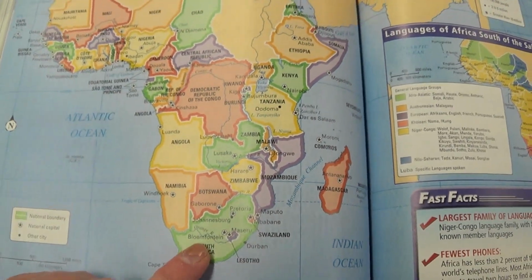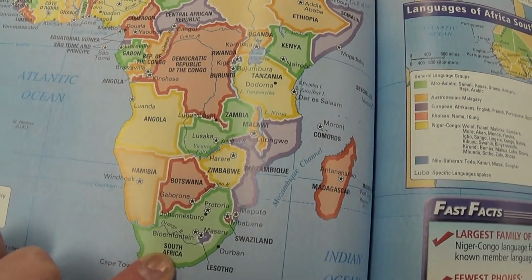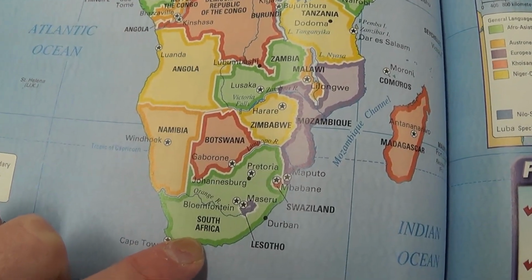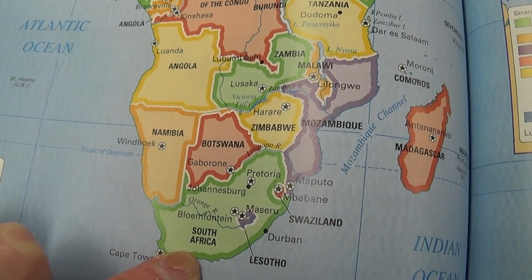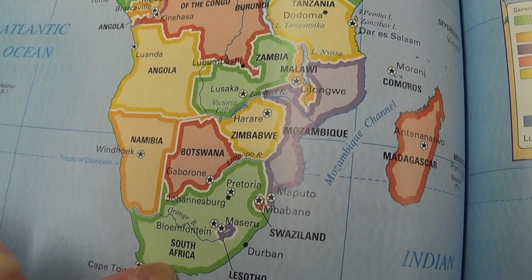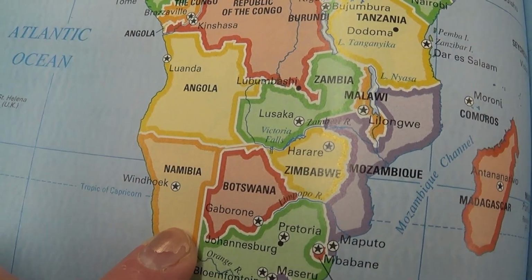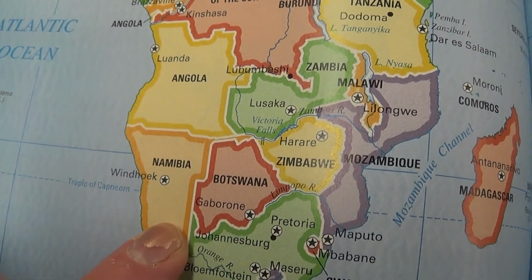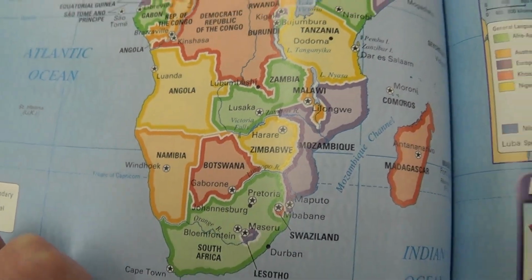So I look over here at Africa. I look at the tip. That first country is South Africa. It is at the tip of the continent, just like the other one was. I know South Africa is the name of the country because it's written in all caps and it's bold. And if I go northwest, I run into this country, Namibia, and it would be my other country. So those are your 2 answers.